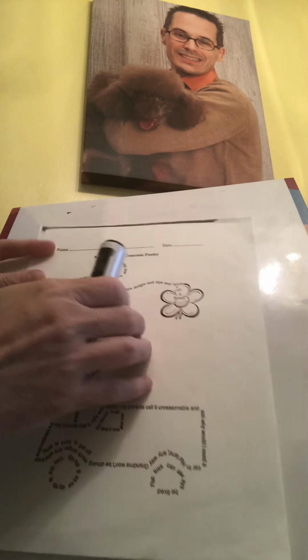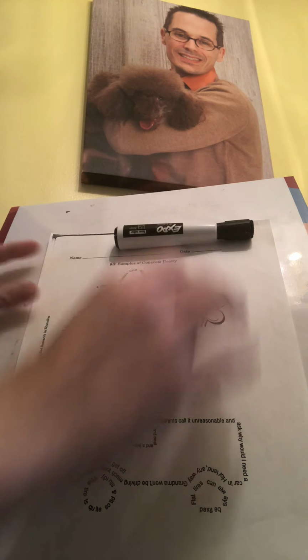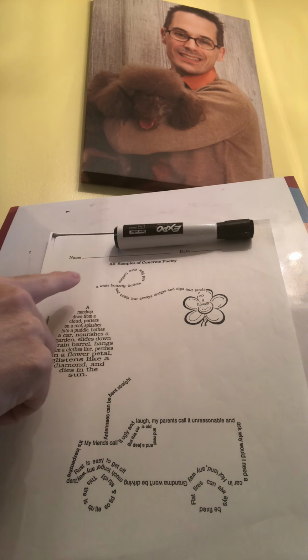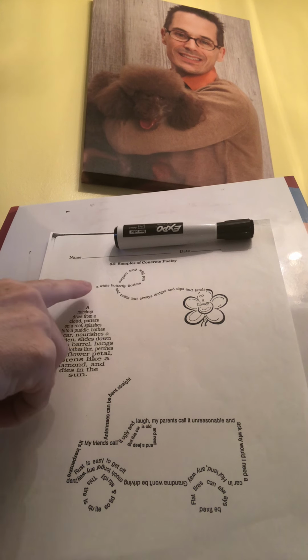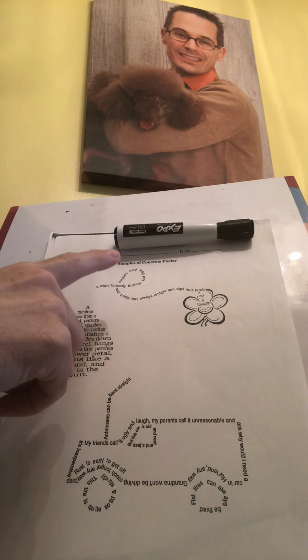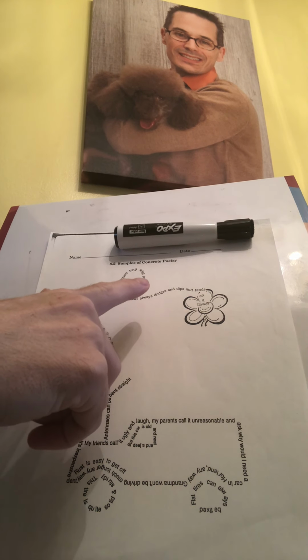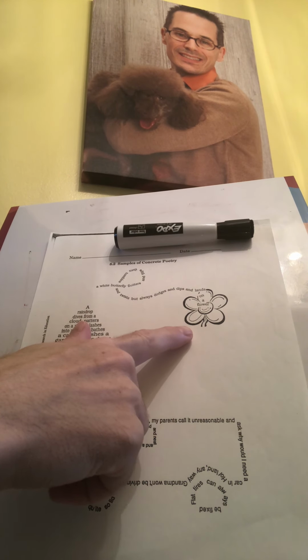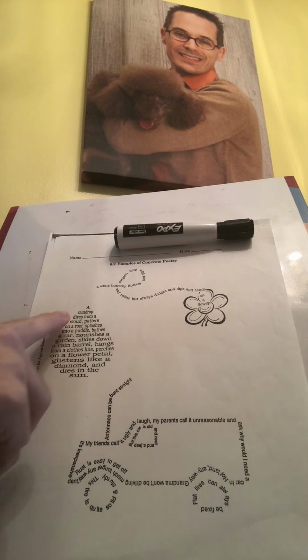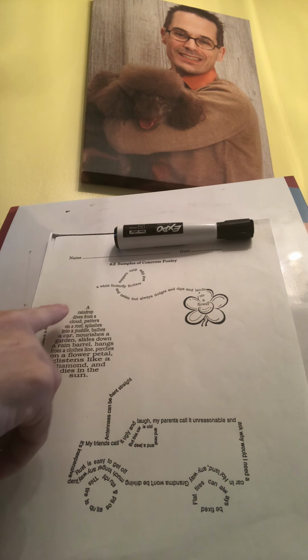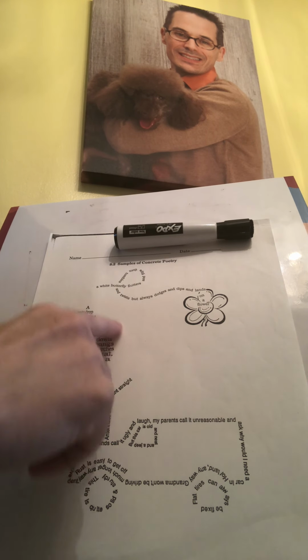I have some other examples which I attached to the lesson. Here's one of a butterfly. A white butterfly flutters and flips, then tumbles and twists, but always dodges and dips and lands on a flower. Here's one about a raindrop that's writing in the middle to create the shape around.